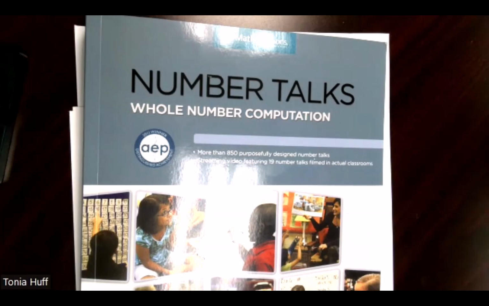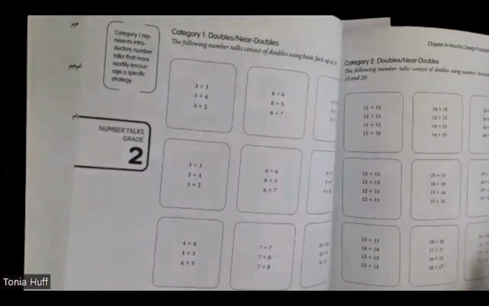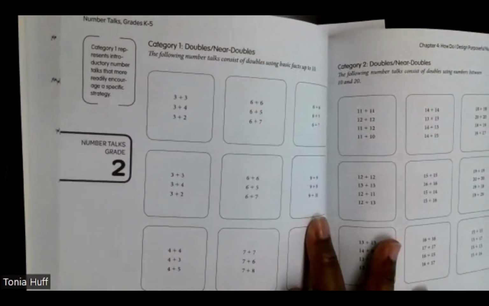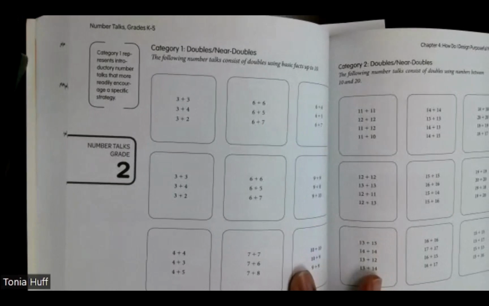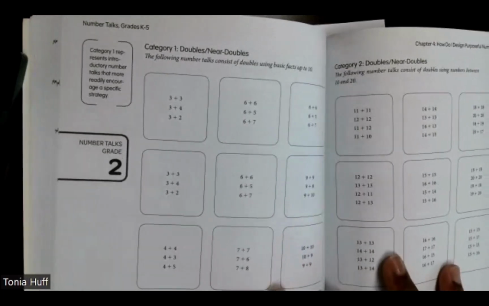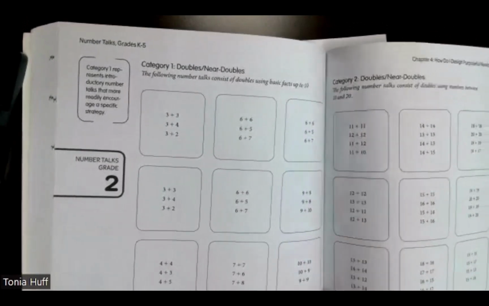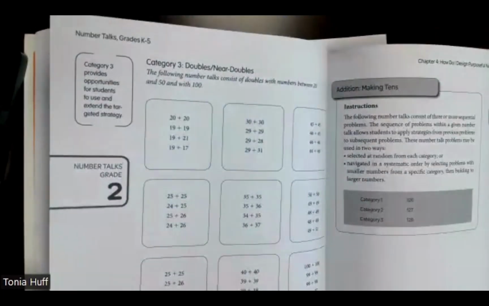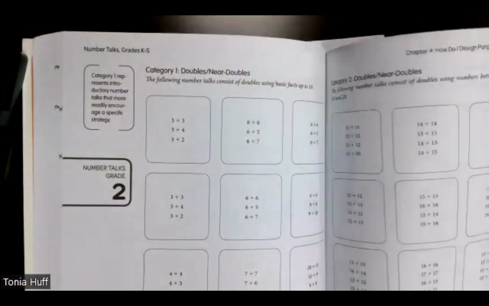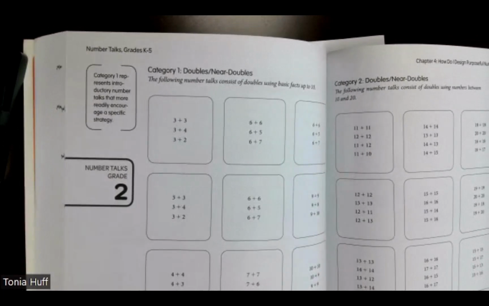Let's look at a second grade number talk from Number Talks by Sherry Parrish. In this book, there are 3 categories of number talks focused on doubles and near doubles for second grade. So we have category 1, category 2, and category 3. The first category involves doubles with sums up to 20.